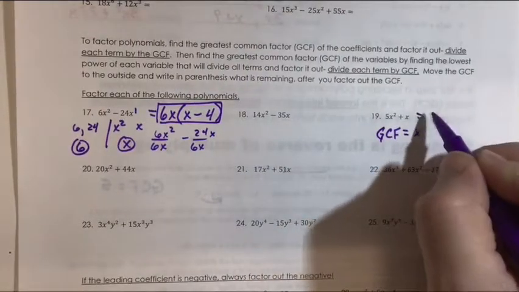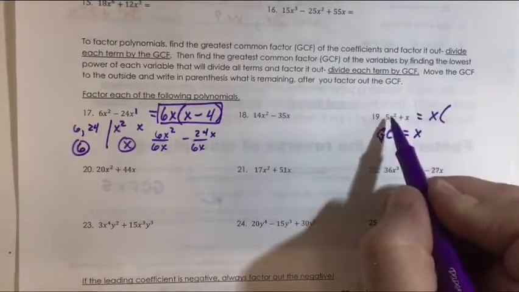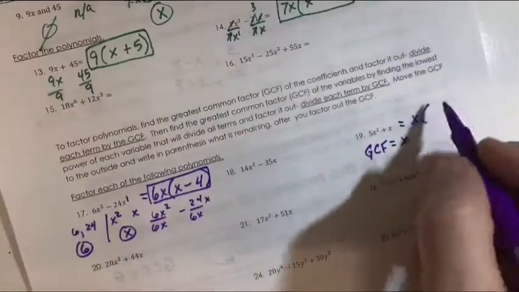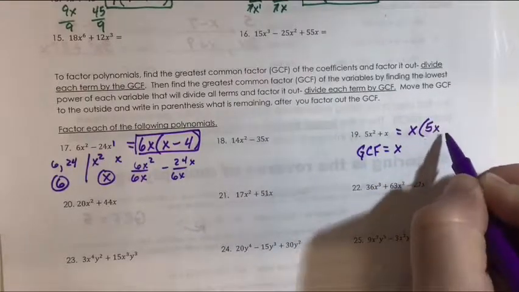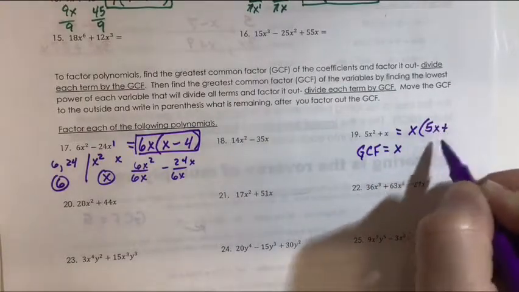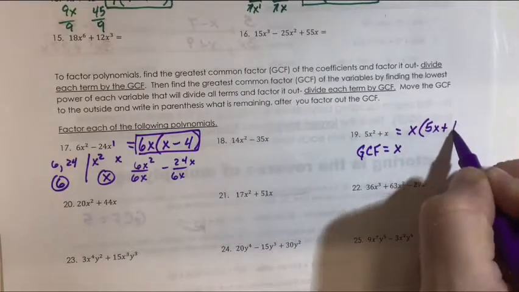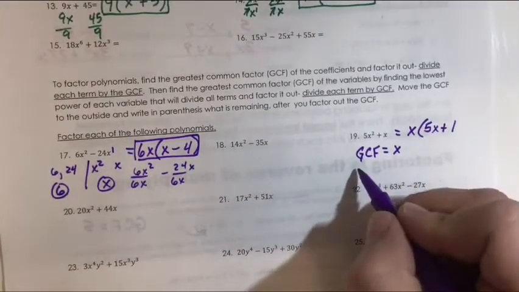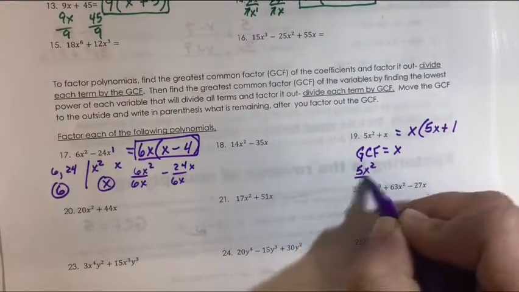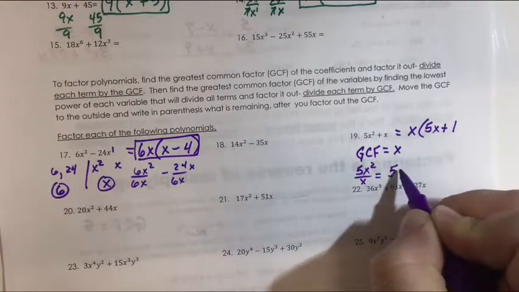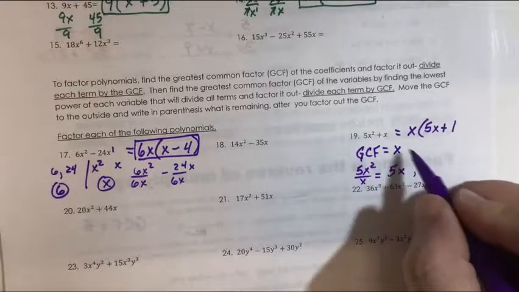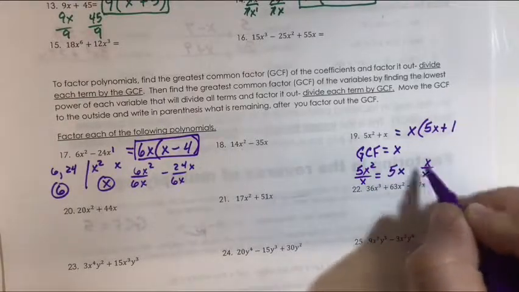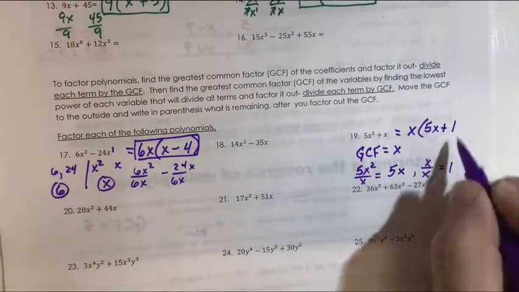So I'm going to put the x in front, and if I divide x from each of those, that just leaves you with 5x at the beginning, plus 1, because x divided by x is 1. So 5x squared divided by x is just 5x, okay? And x divided by the x common factor gives me just the 1.